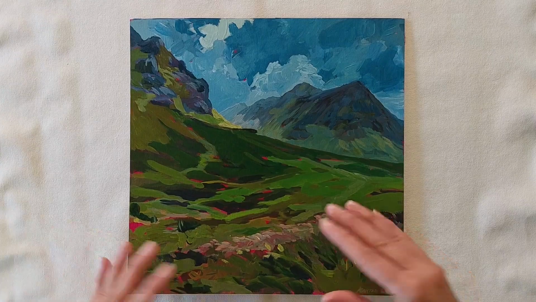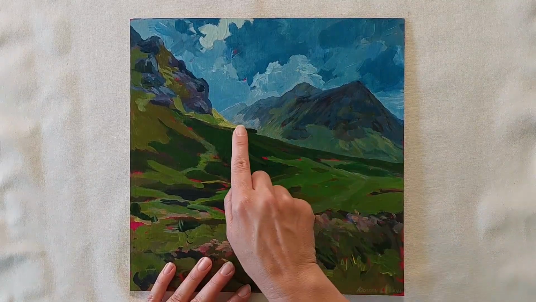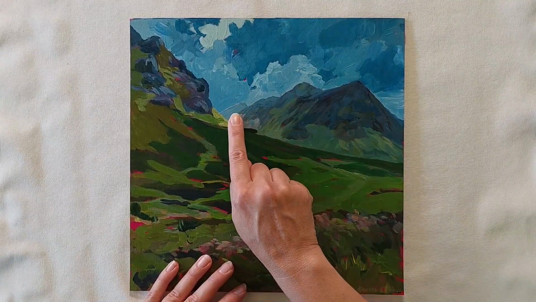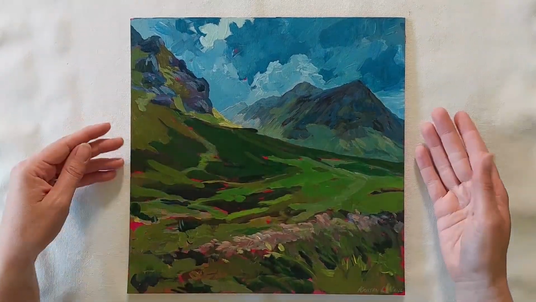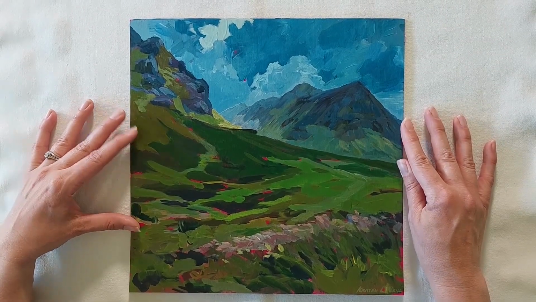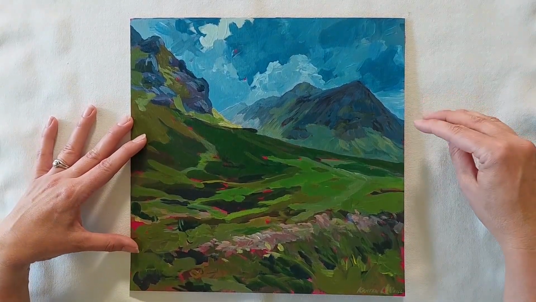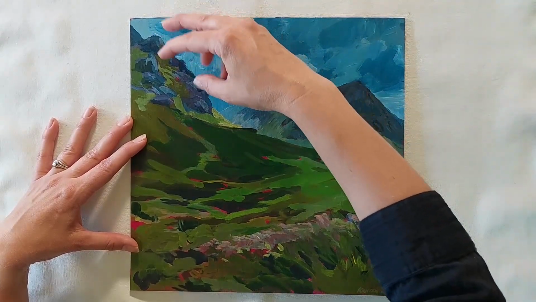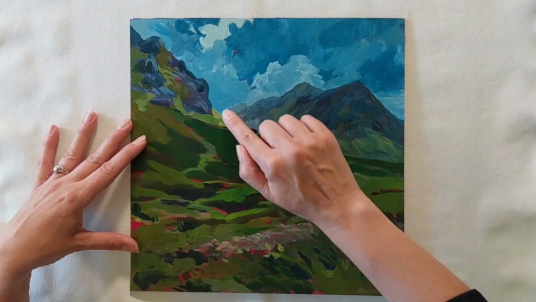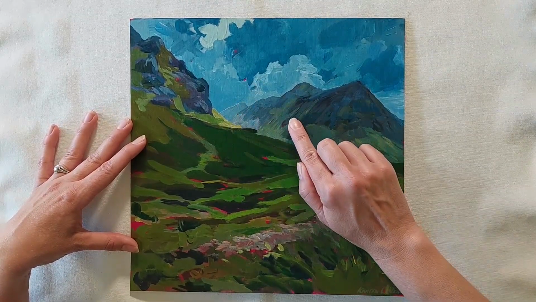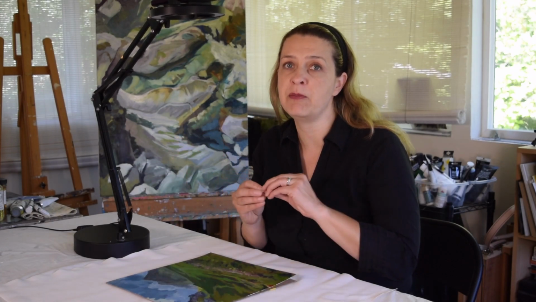Now, atmospheric perspective is how we show as a painter that the mountains, let's say in the back of the painting, are further away than the mountains in the front. And so here, if we look at this painting I did of the Highlands of Scotland, you can see that we've got a lot of rainy clouds coming in, and that's put a lot of moisture into the air. And so we get atmospheric perspective right away.